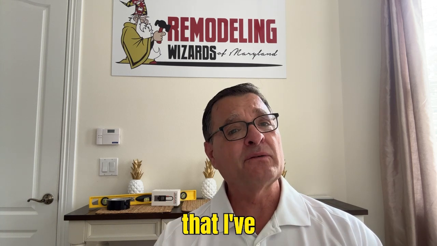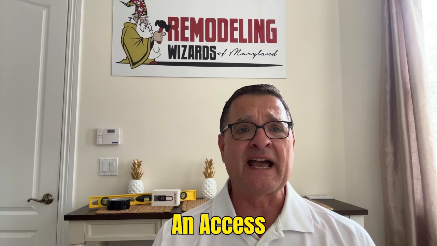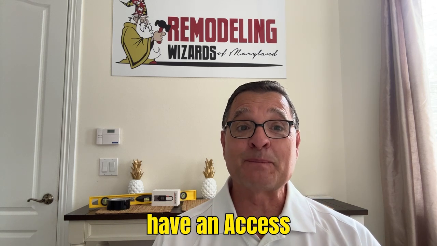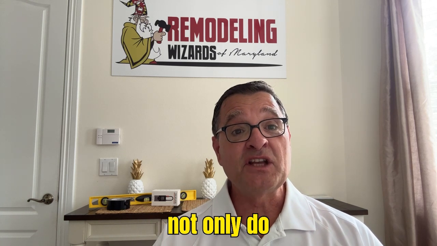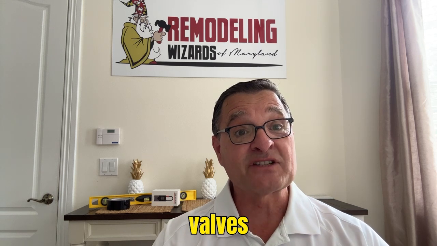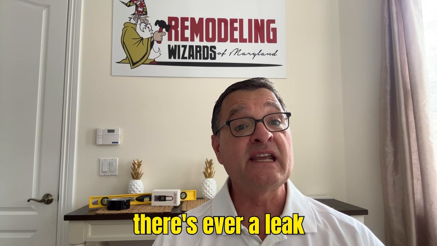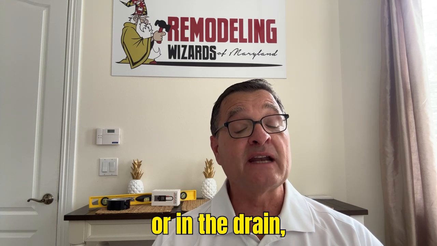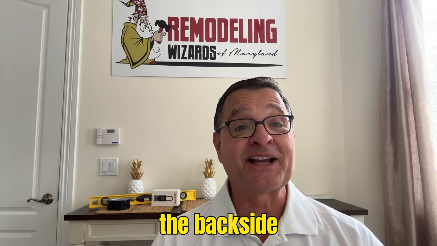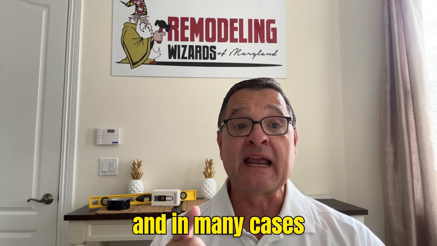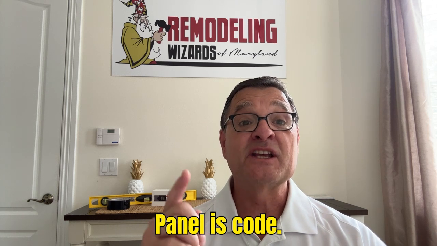And the other part that I really always like to see an access panel is behind your tub. If you can have an access panel behind your tub, not only do you have access to the shut-off valves of the hot and cold water, but you also have an area in case there's ever a leak behind the tub or in the drain where you can access the backside of the tub and do repairs. Access panels are important, and in many cases, an access panel is code.